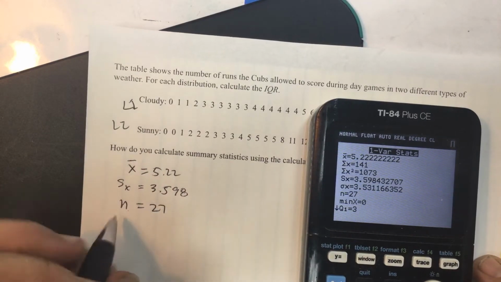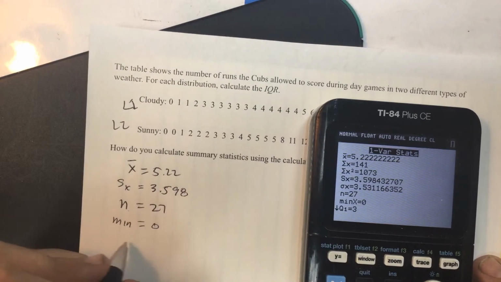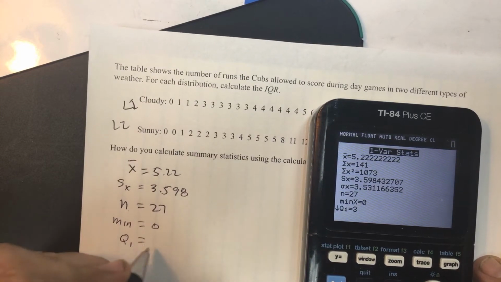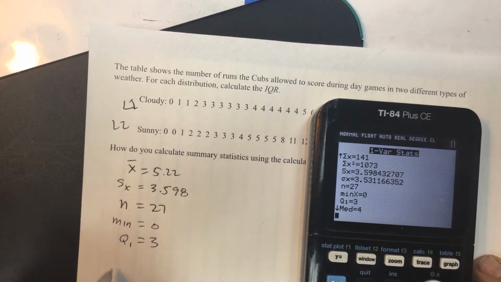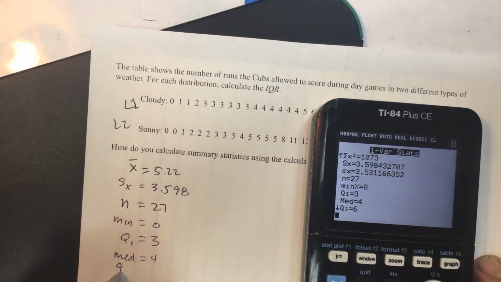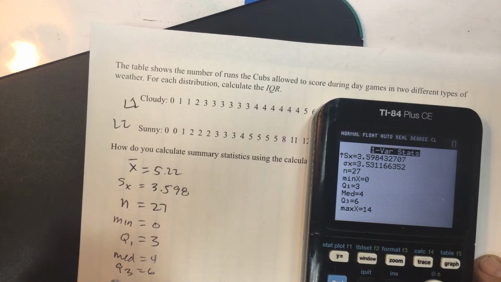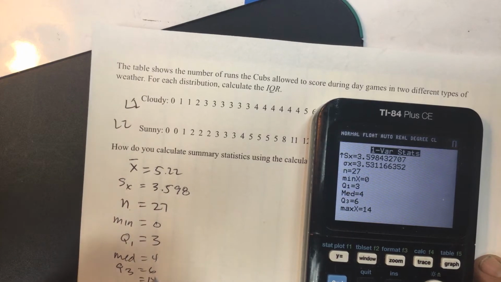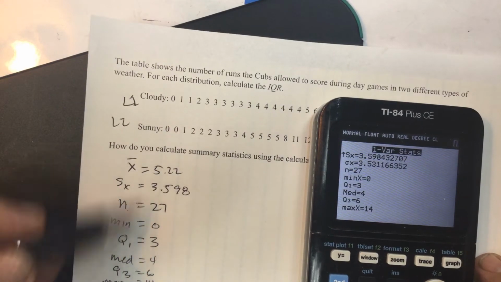My minimum value is 0. My Q1 is 3. My median is equal to 4. Q3 is equal to 6. And my maximum value is equal to 14. So that's my summary of statistics, okay?